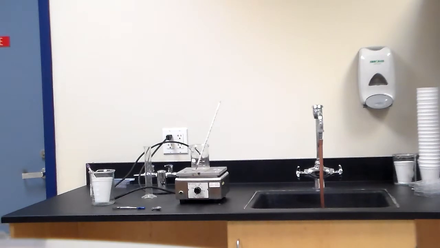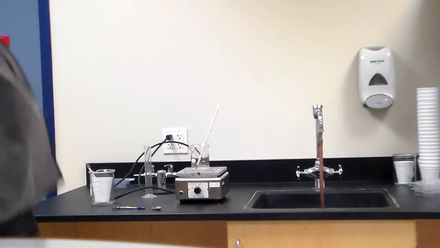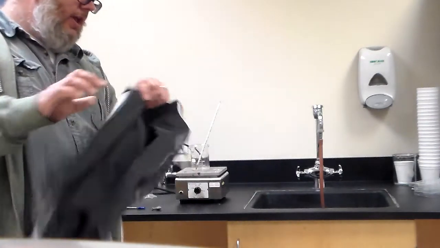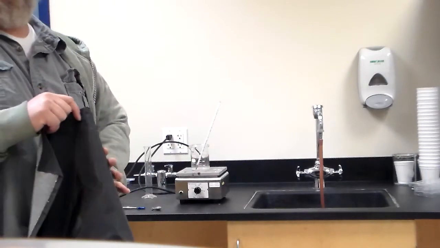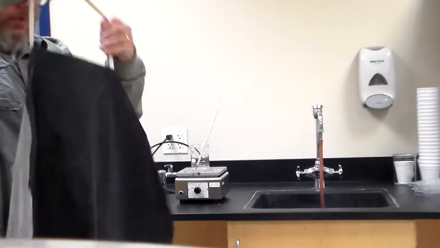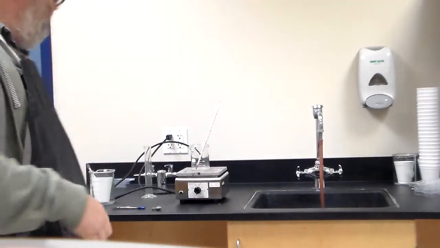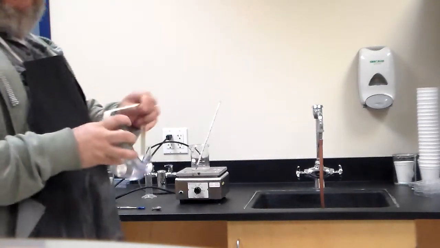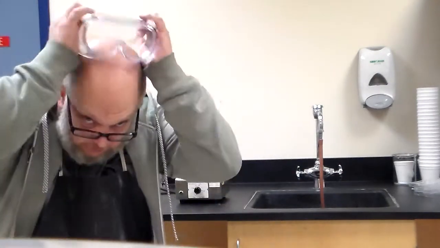Now, what about the safety gear that we're going to need? The safety gear that we're going to need, we definitely need an apron because we are working with boiling liquids. Okay, so you got to put on the apron. Goggles, you need to put on the goggles so that you see I'm actually doing it. There you go.